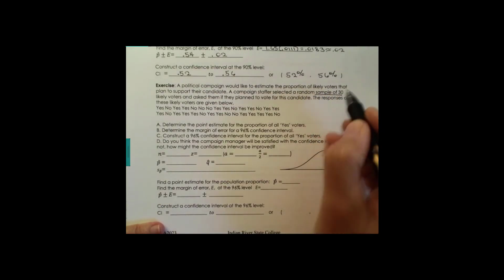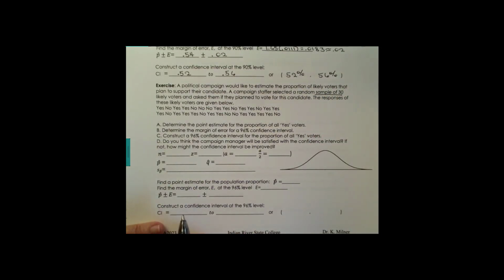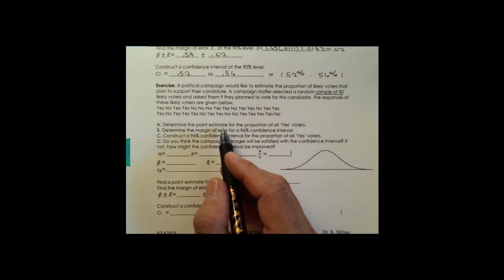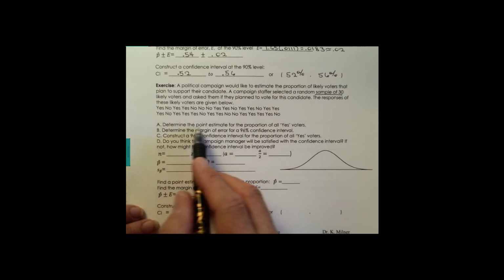The next example says there's a political campaign that wants to estimate the proportion of likely voters that plan to support their candidate. A campaign staffer selected a random sample of 30 and asked if they plan to vote for his candidate. The responses they gave are listed below. Well, there we go. Somebody gave us raw data instead of giving us actual proportions or actual sample means, right? So let's take a look at this one and see what we've actually got here.